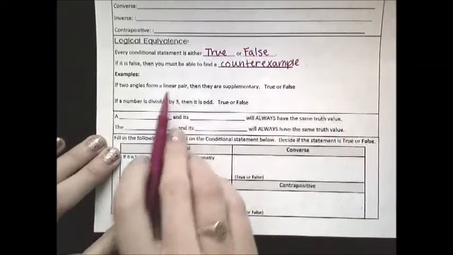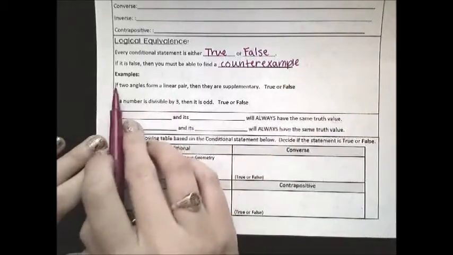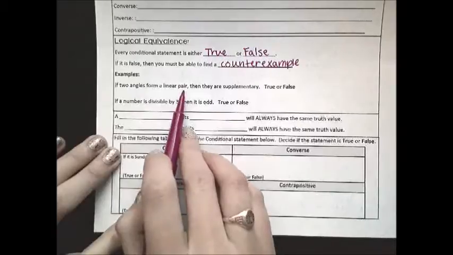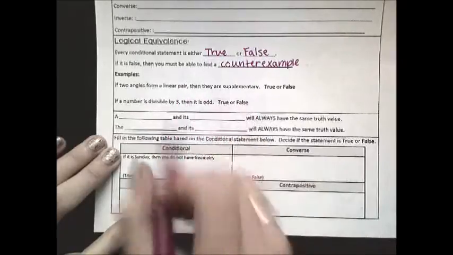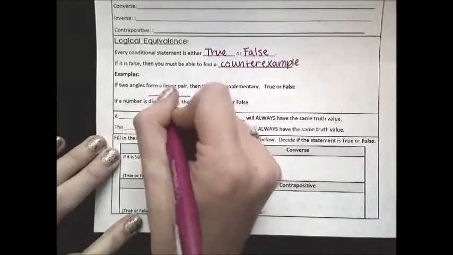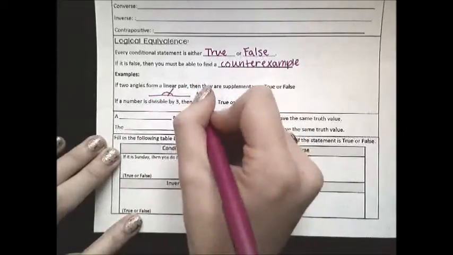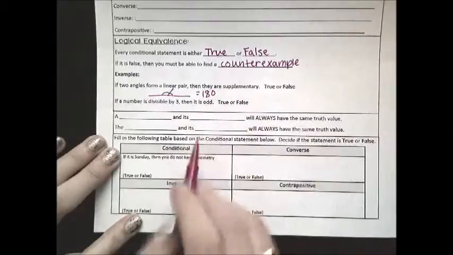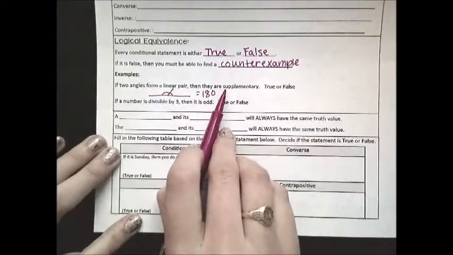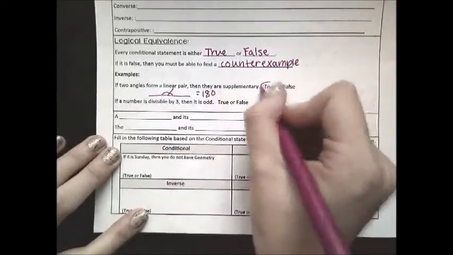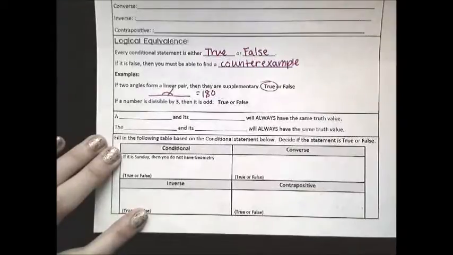So if I look at these two examples here, if two angles form a linear pair, then they are supplementary. Well, we just did this unit, so two angles that are a linear pair are on a line, and we know those equal 180, and supplementary means equal 180, so then this is true. So this conditional statement is true.